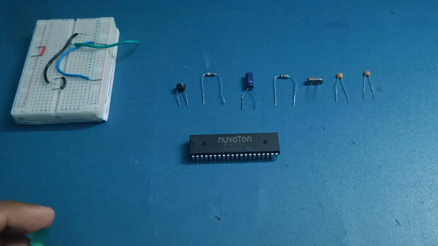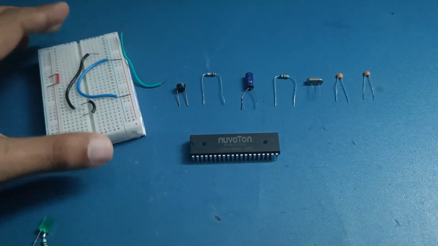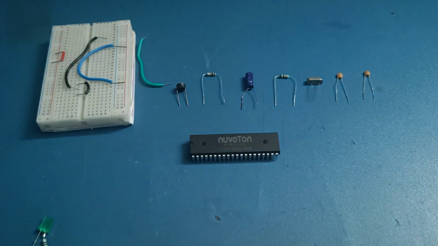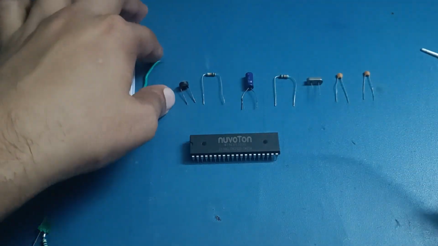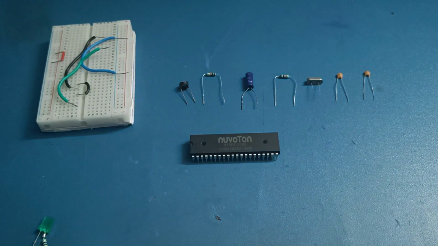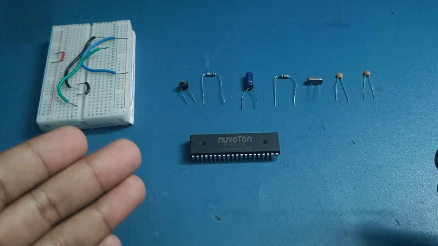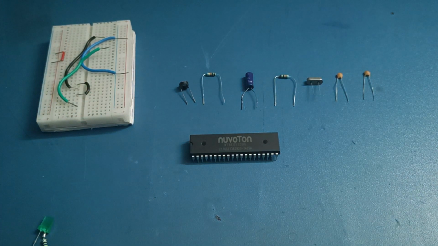Depending on the interfacing device, you can connect it to a breadboard. You can use a larger breadboard. Why buy a development board? You can make one using these cheap components. So I'm going to show you that today, and also how to write a program and upload it using a laptop.